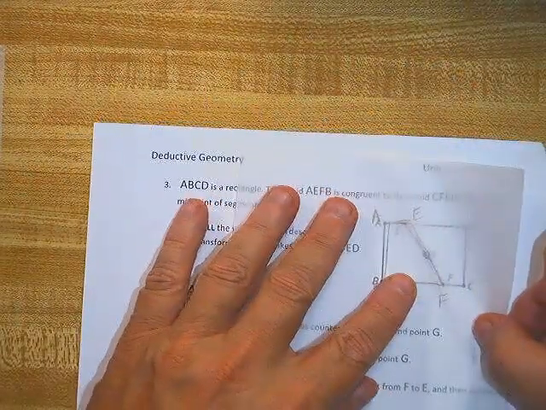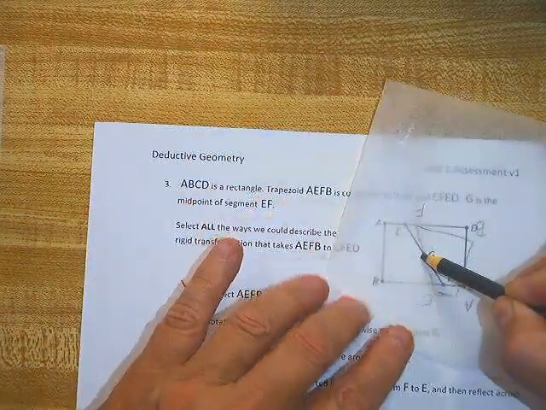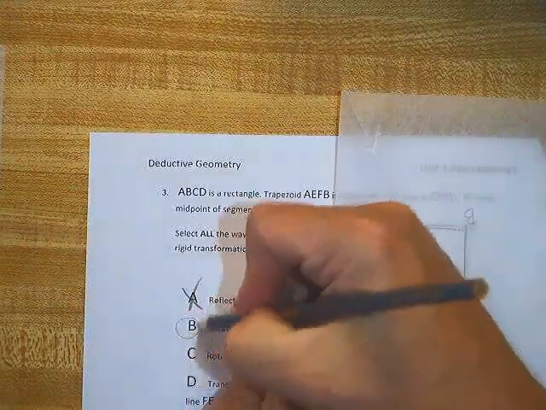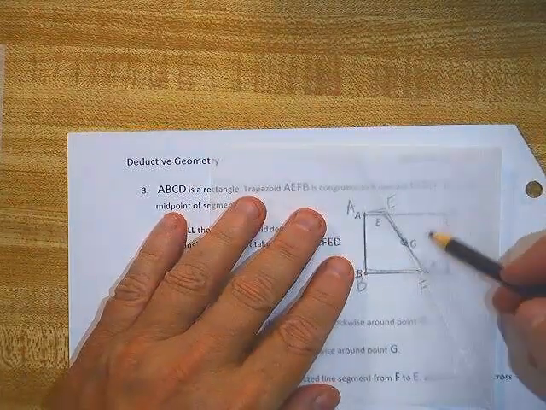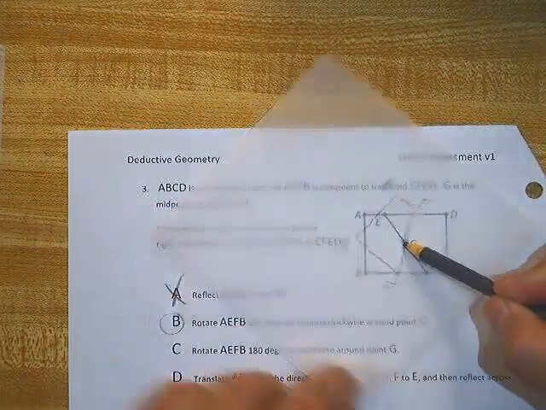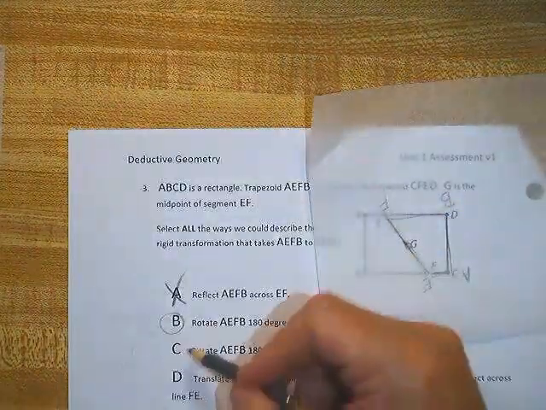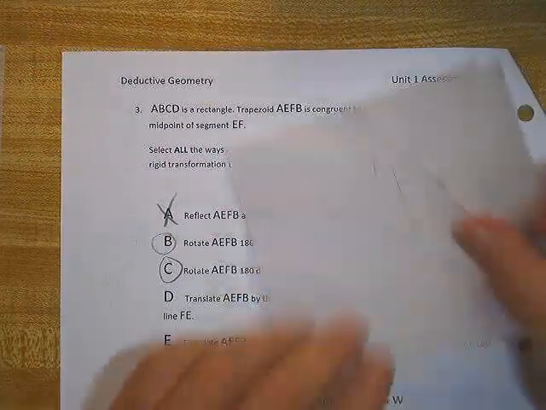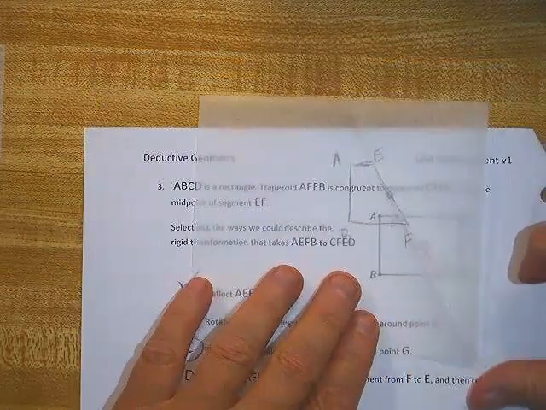Problem B is asking you to do a counterclockwise rotation around point G. So it'll be this direction, and that one there is a yes. C is asking you to do the same thing in terms of rotation of 180 degrees, but this time instead of counterclockwise, we're going clockwise. So that one also lines up. D asks you to translate using the vector F to E, so that means the shape is up here.